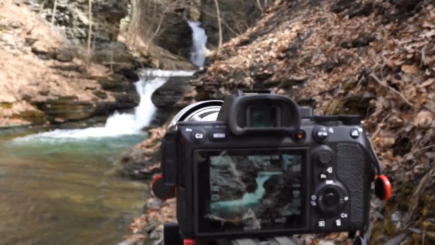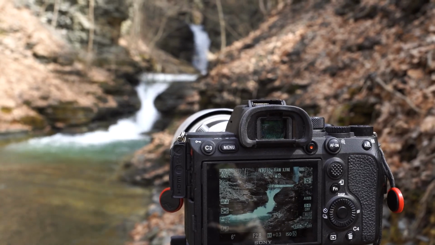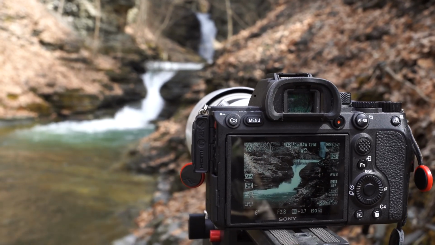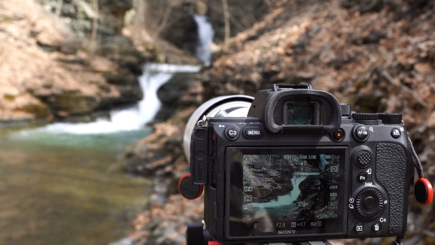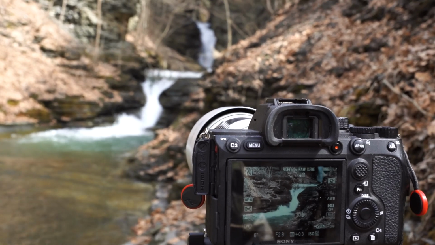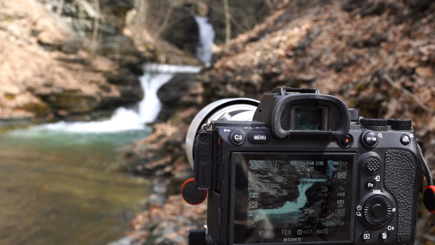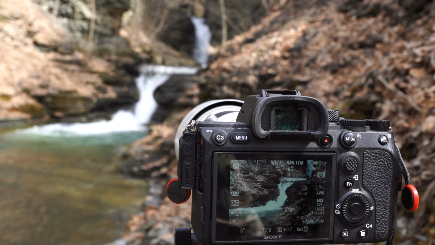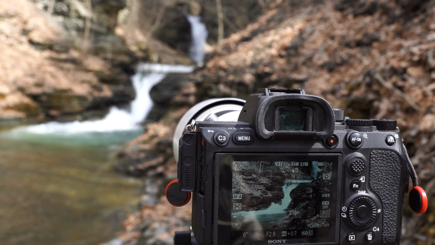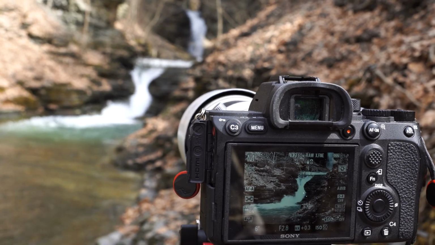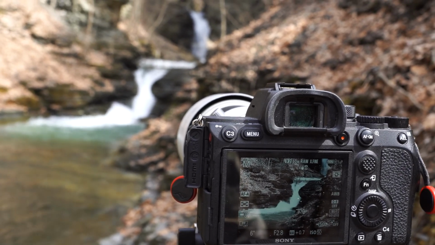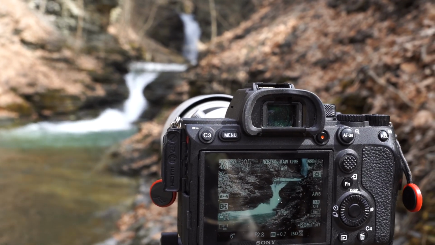So good luck out there, and you don't need to have a big fancy lens, an f2.8 lens or anything like that, because as long as you can get your shutter to open long enough, even an f4 or f5.6 kit lens will work with an ND filter as long as you're in manual mode and you've got a steady tripod.